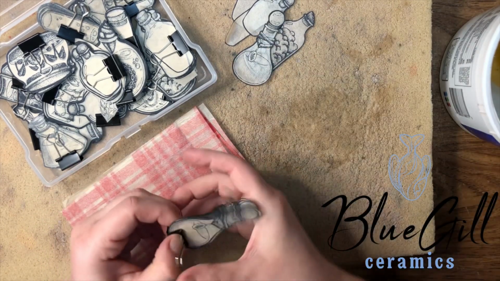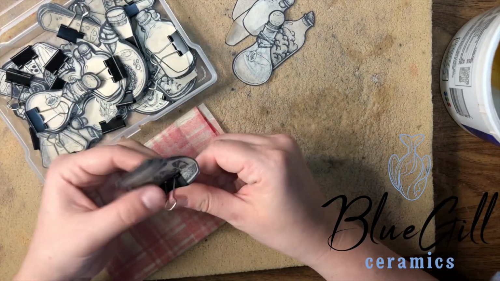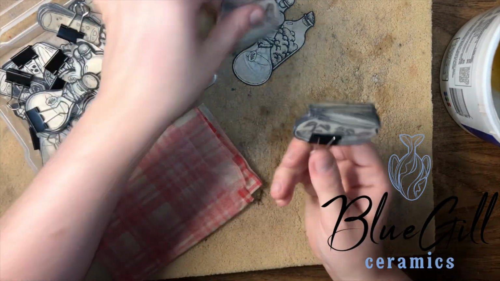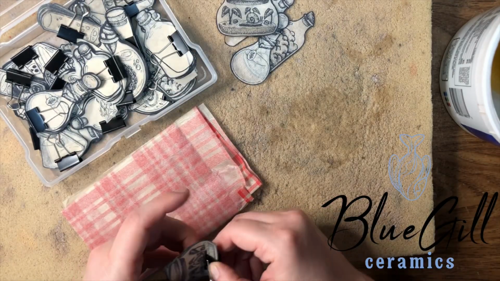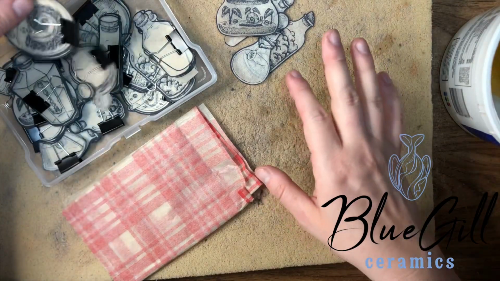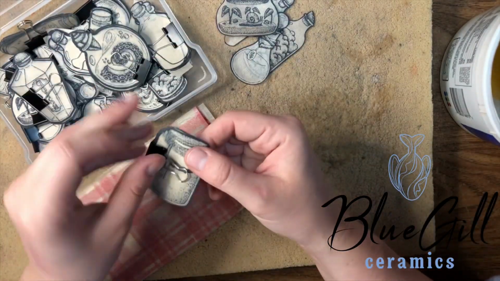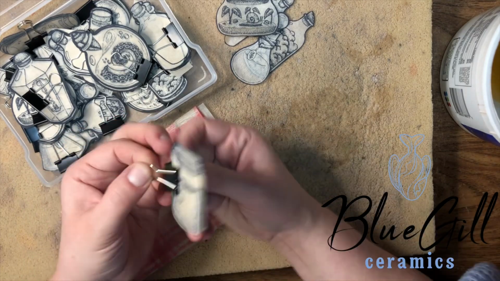Let's do one of my snail with the mushroom. No, it's just snail with some plants. I don't want to do any of the poison. I think I want this to be much more. Oh, we have to do a jar of dirt. We have to do a jar of dirt, obviously.